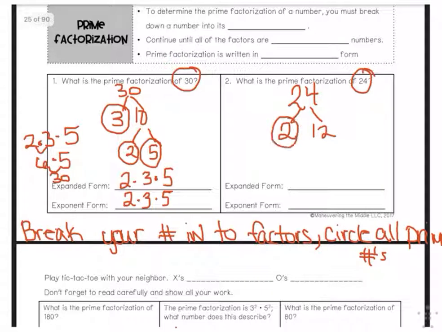2 is a prime number, so circle it. We could stop there. 12 has factors of 6 and 2. 6 is not a prime number, so I'm going to break that down even further. 3 and 2. 3 is a prime number, so circle it. 2 is prime, so circle those 2.